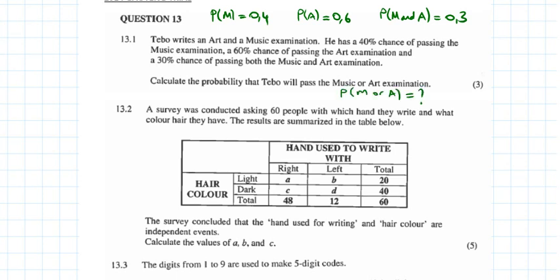So just apply the general formula given in the formula sheet, so that wouldn't be a problem. Just add them, then subtract the overlap. What is on the formula sheet? It's P(A or B) equals P(A) plus P(B) minus P(A and B). This is given as a general formula which can always be applied.